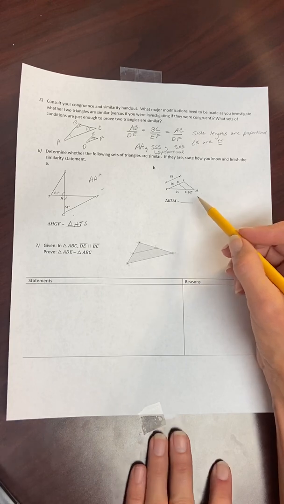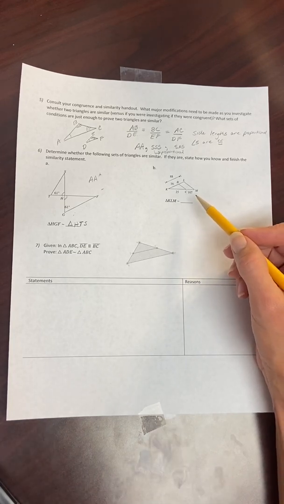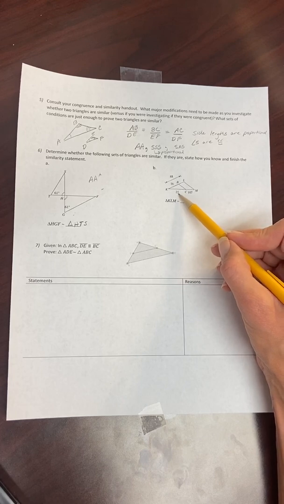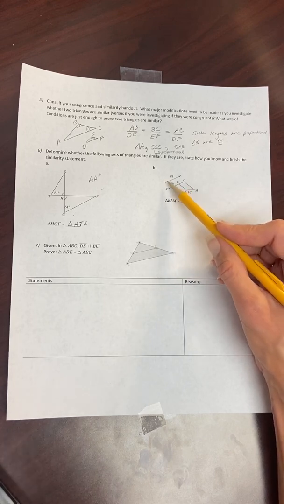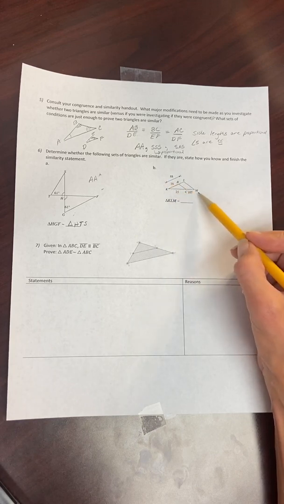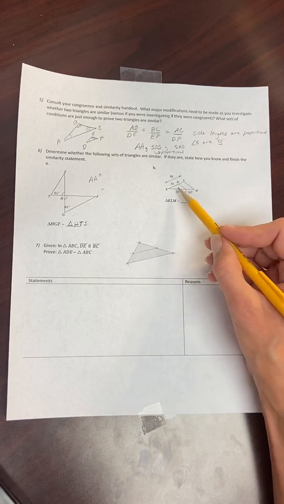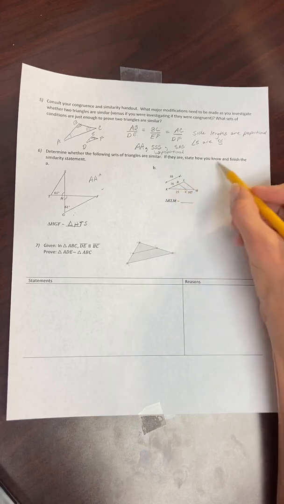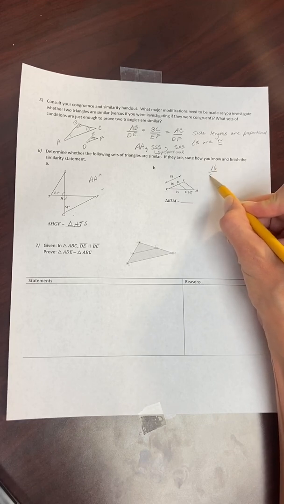Now this second one, we're only given side lengths, so we're going to have to check for proportionality. We're given the lengths of the two sides of our small triangle KBC, and we're given the longer side lengths of KLM. So we would have to write a proportion between corresponding sides for KB to KL, so that would be 16 over 88.